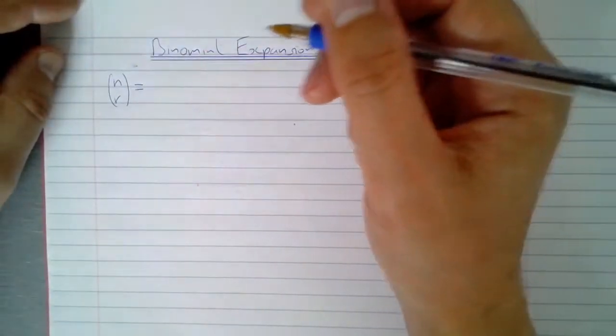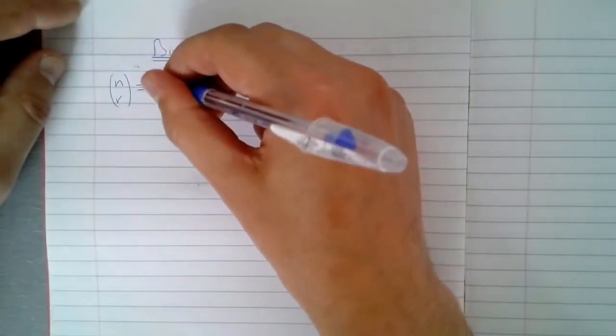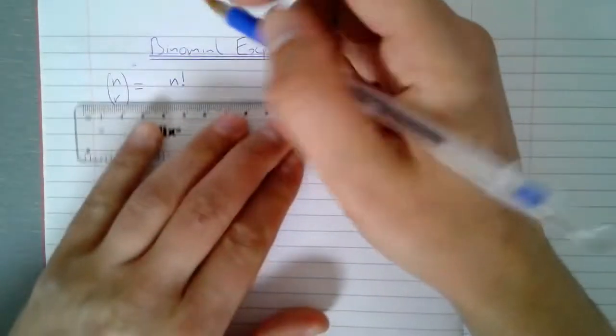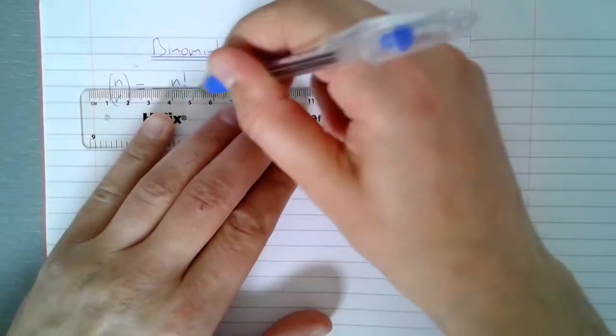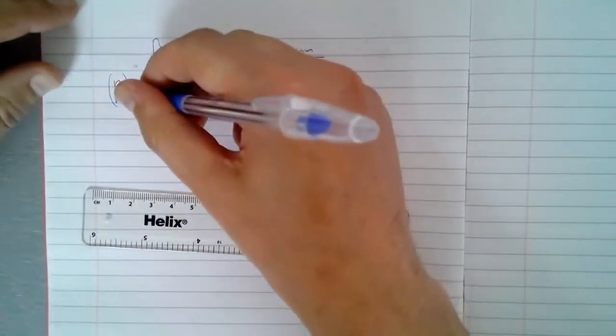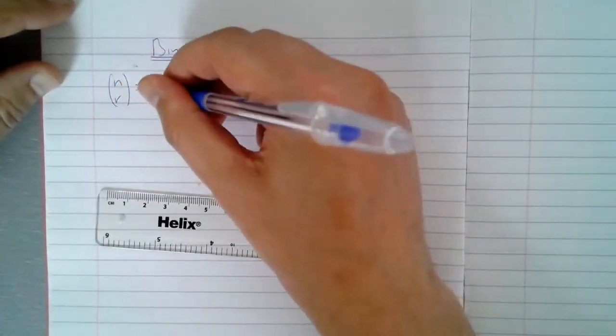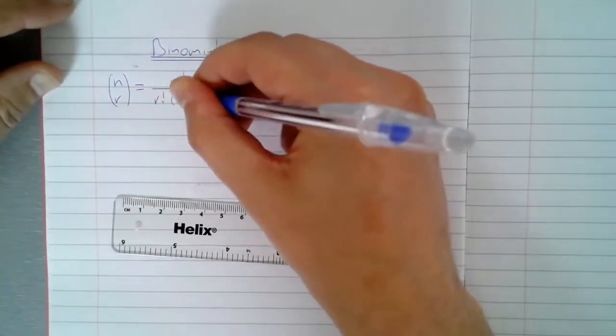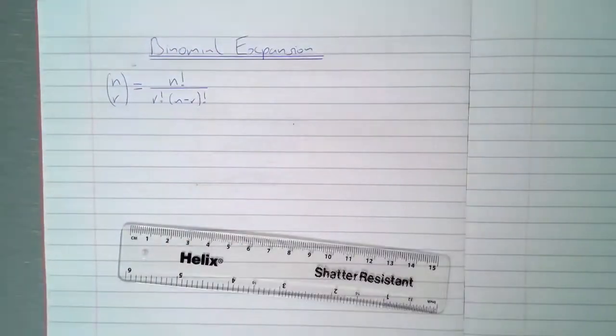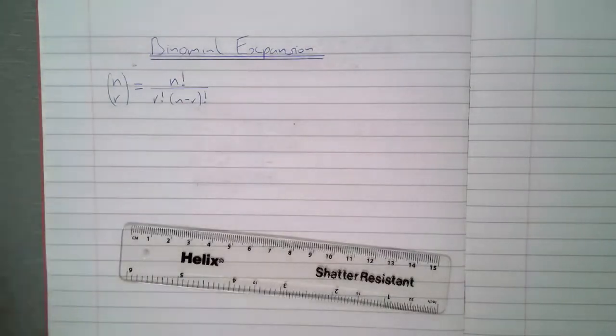N choose r also gives you the values in Pascal's triangle, and if you haven't seen what n choose r is in terms of its formula, just been banging it into your calculator, which is quite common, then it's n factorial over r factorial times n minus r factorial. Let me just check myself on that. Yes, that works, doesn't it?